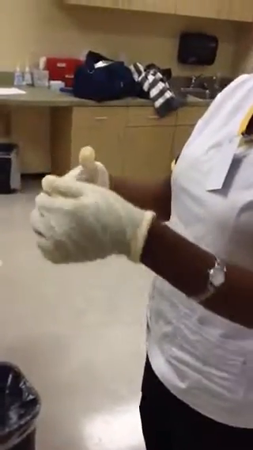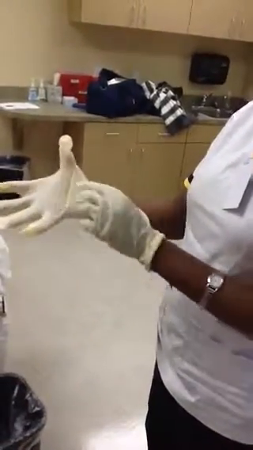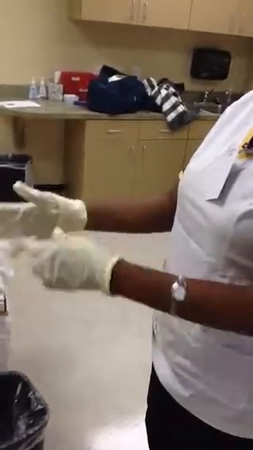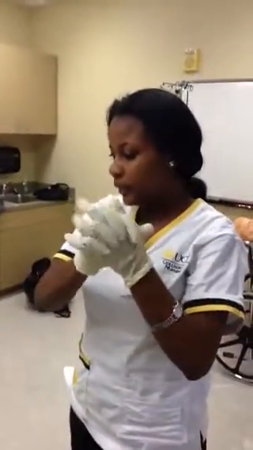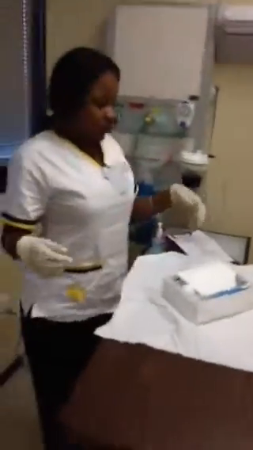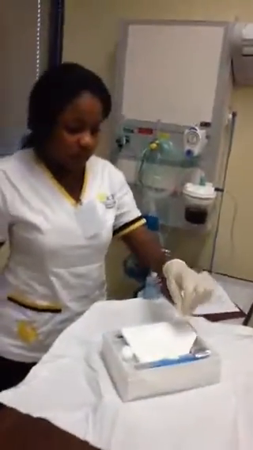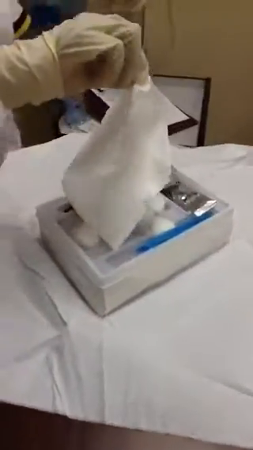Okay, I don't have to worry about that one. Now I can use this hand to fix that one. I don't need to worry, and then push them together. Okay. Now I can discard that one because I'm not going to use it. So the next thing I'm going to do is open my white sheet.